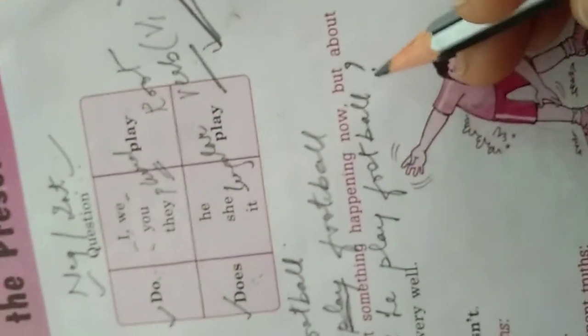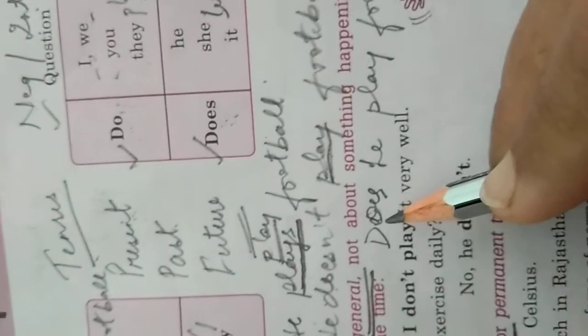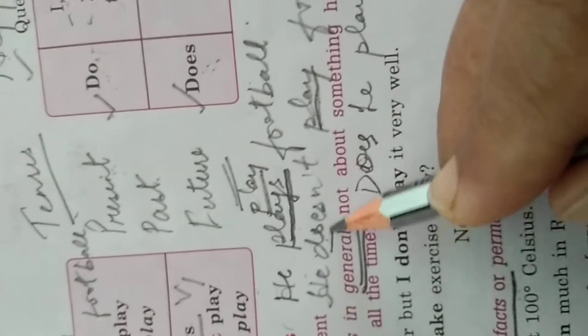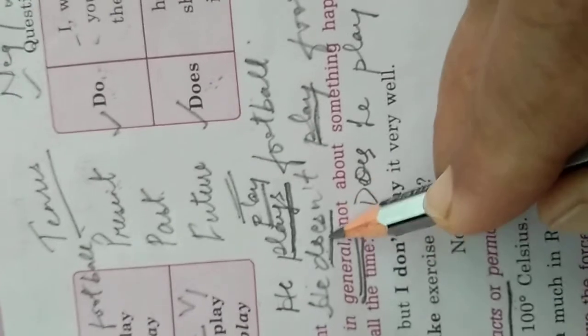Question mark. So, in an interrogative sentence, what are we going to do? Just with the help of this auxiliary verb, this is not a main verb, always remember, this is an auxiliary verb. So with the help of the auxiliary verb, we are going to change it into interrogative.